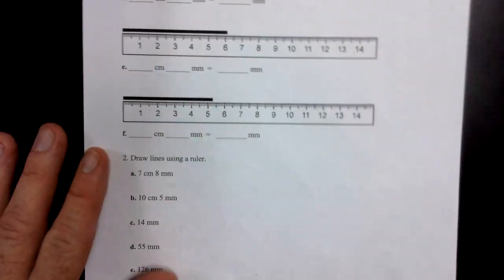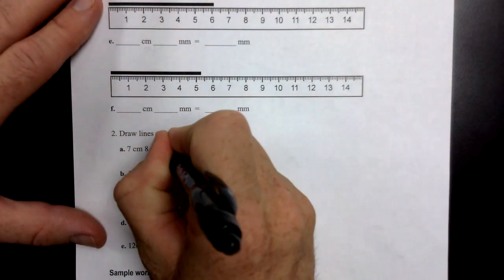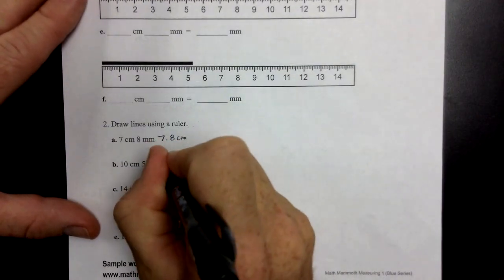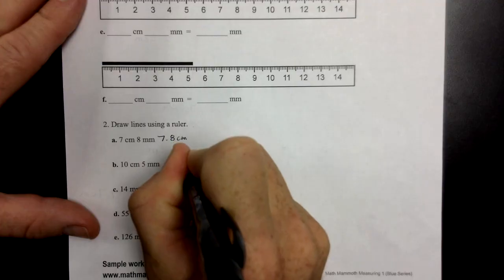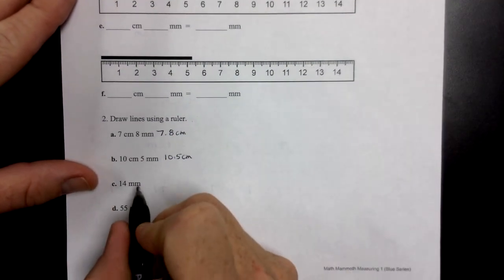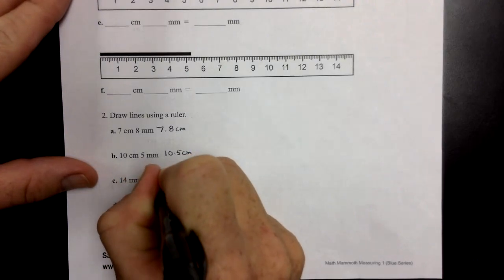Then I want you to draw a line that is 7.8 centimeters long, 10.5 centimeters long, and I'm going to measure these to make sure. For 14 millimeters, if I divide that by 10, that gives me 1.4 centimeters long.